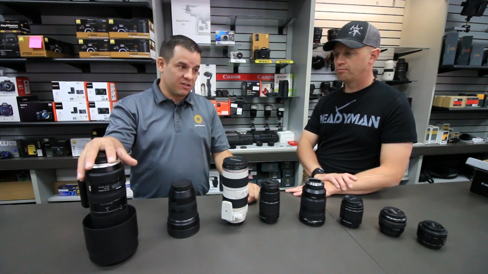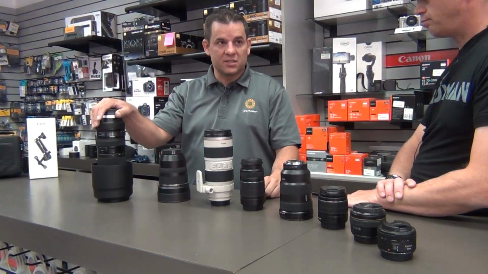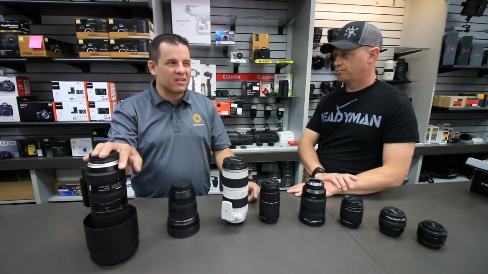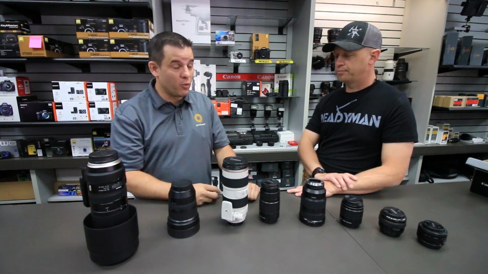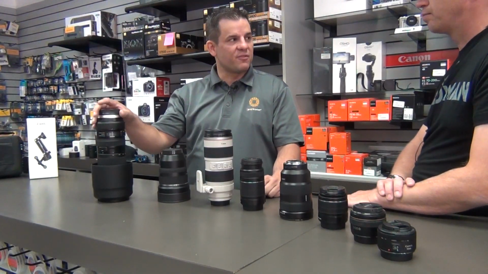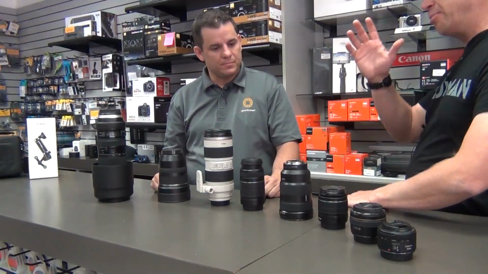And this is a super telephoto. This one goes up to 600 millimeters. And this would be used usually for wildlife is the most common use. But if you need to take a picture of something that's really far away, this lens is designed for that. Cool. So that's the basics on lenses.